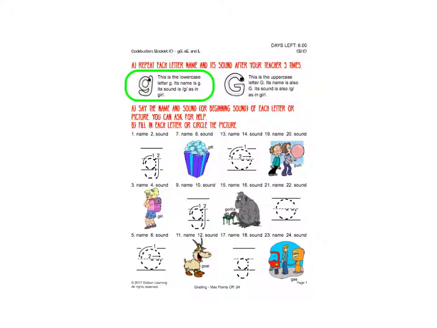This is the lowercase letter G. Its name is G. Its sound is G, as in girl. G, G, G. And now you can write your lowercase letter G.